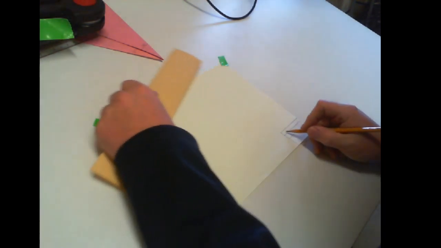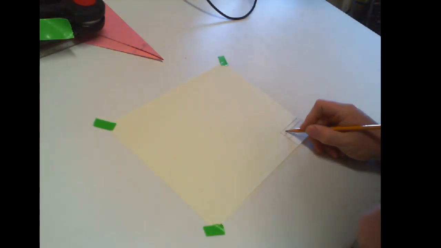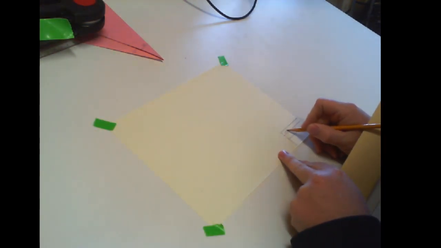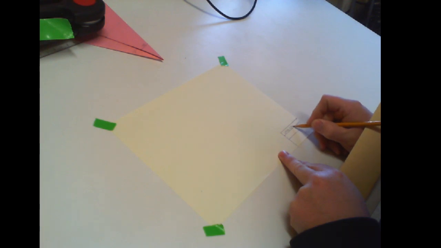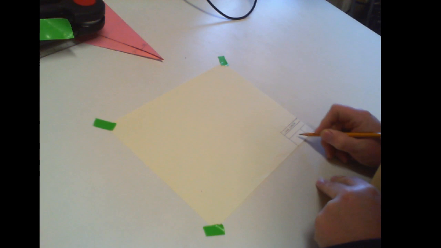This one will be labeled as Lake, all caps. Lake Cabin, then your name.